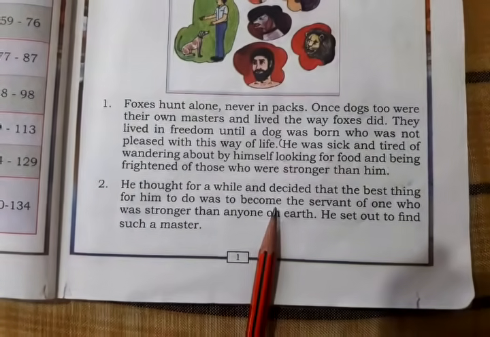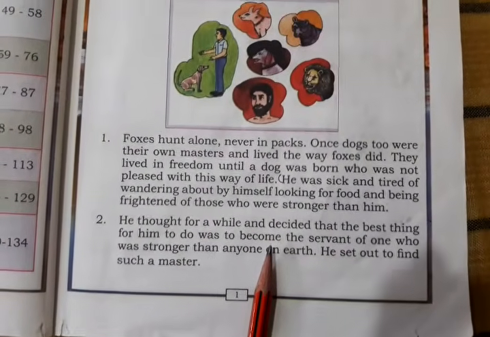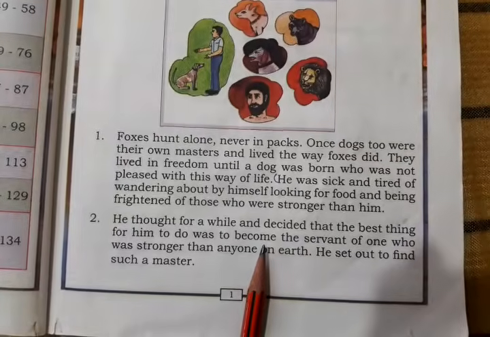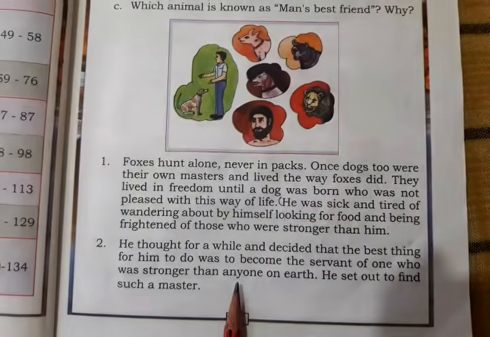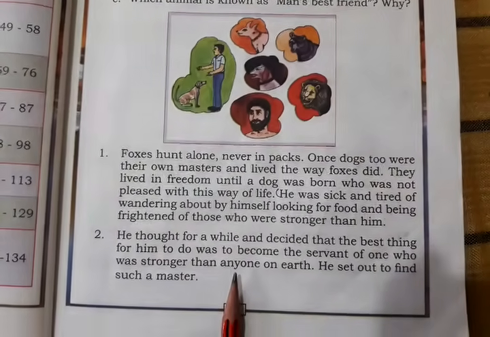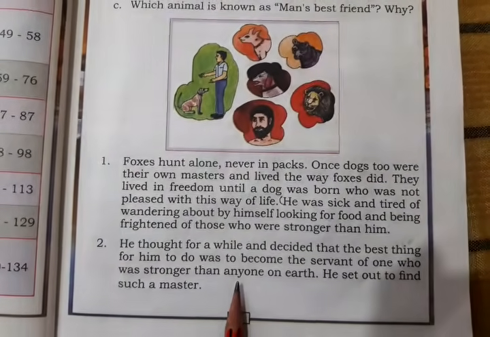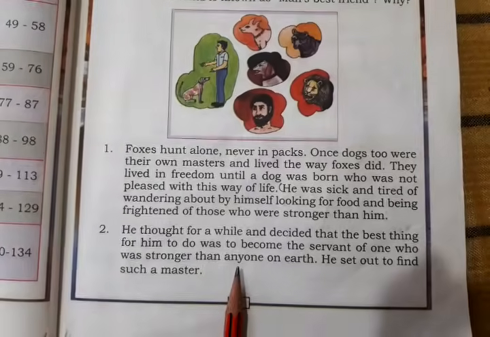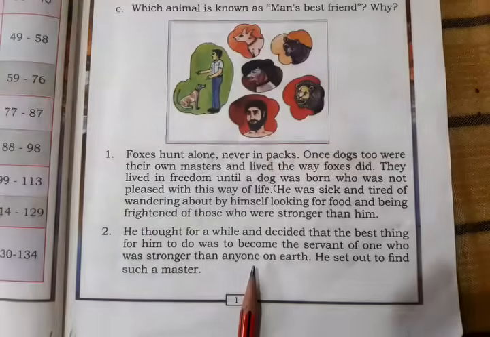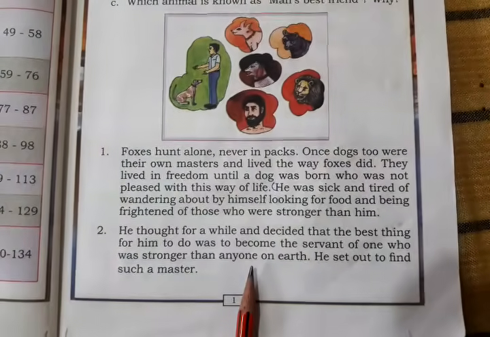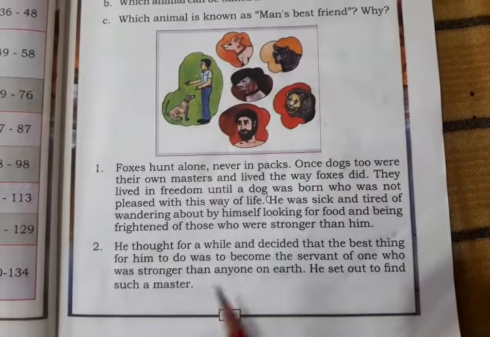The dog thought, why should I be a master? Should I be a servant for a stronger animal, stronger than anyone on the earth? Who is the stronger one on the earth? If I become a servant, it will be useful for the dog. The dog decided himself that he will be safe there. So he went in search of a master.